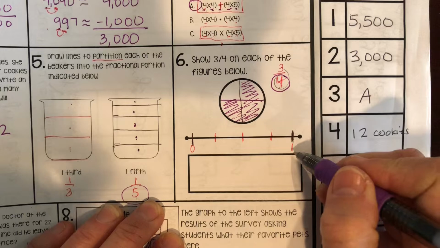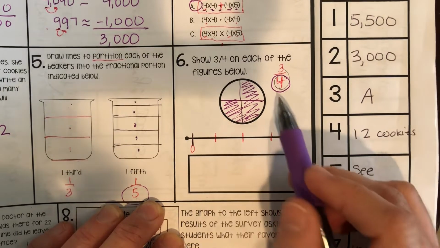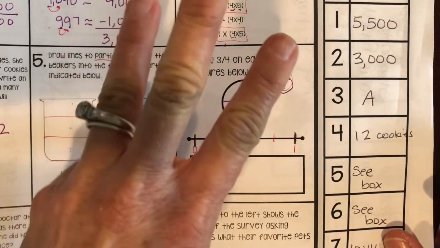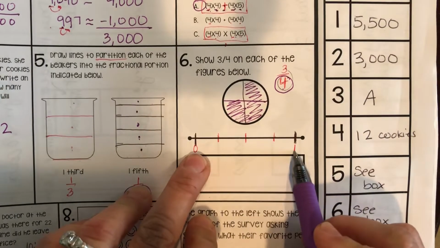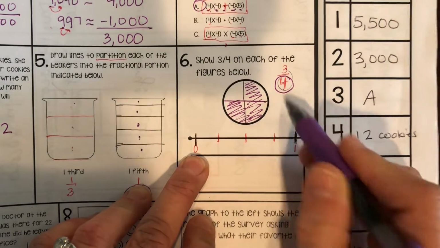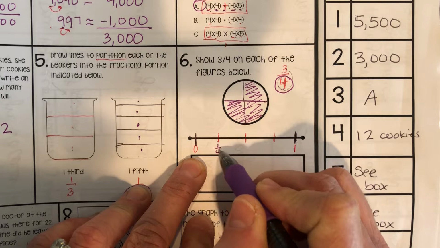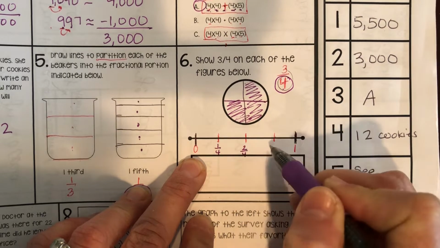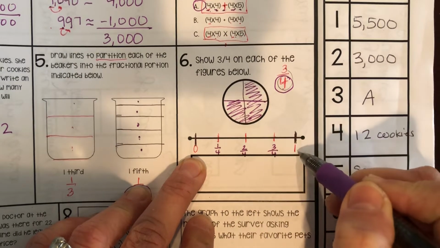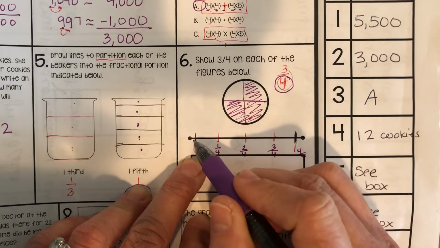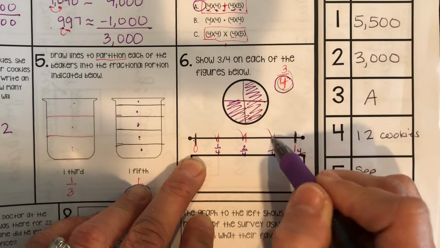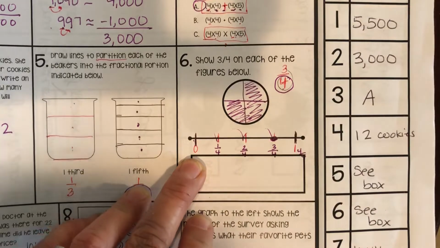3/4, that means, again, on Friday I showed you if you're going to make 4 parts, you draw 3 lines. So I made my 0 and my 1, and then I drew 3 lines. So this is 1/4, 2/4, 3/4, and 4/4, okay? So I would go 1, 2, 3. This would be my mark on 3/4.